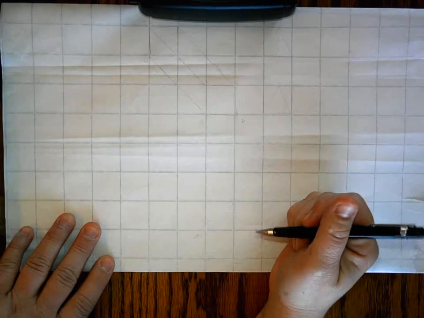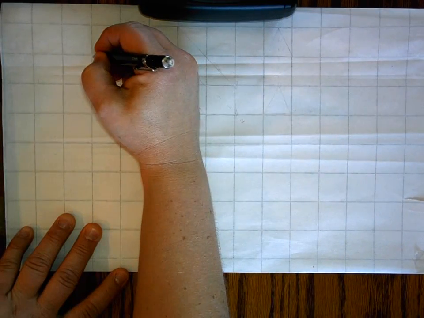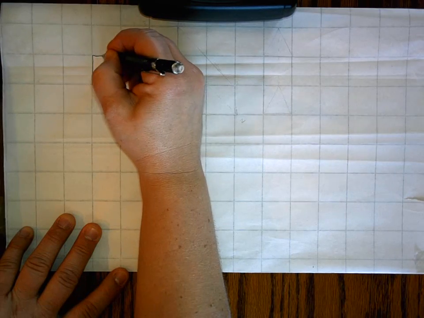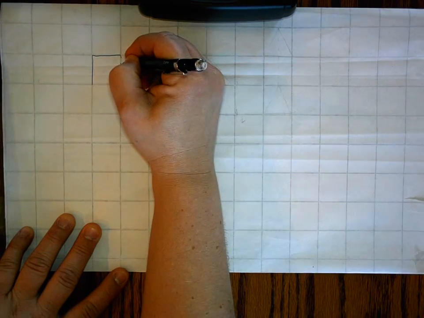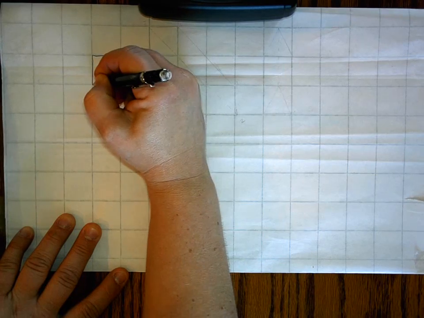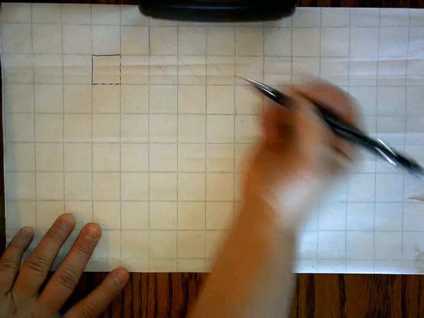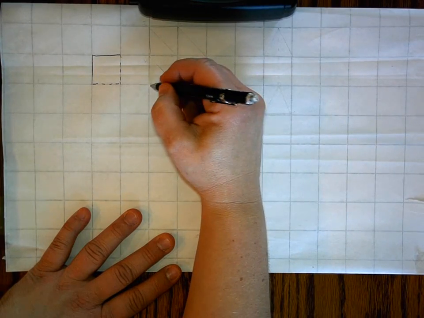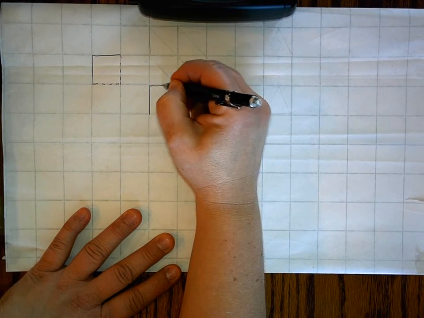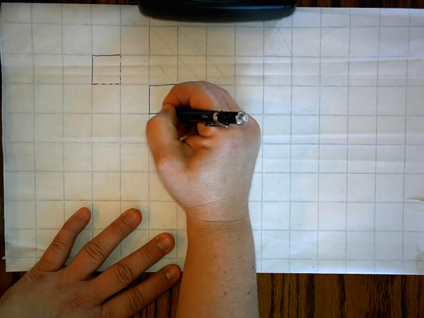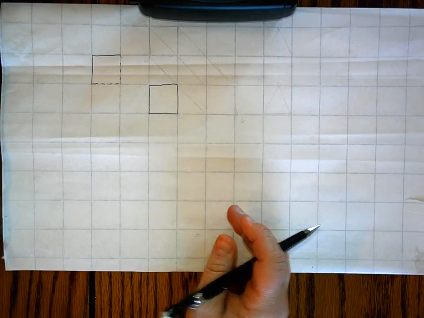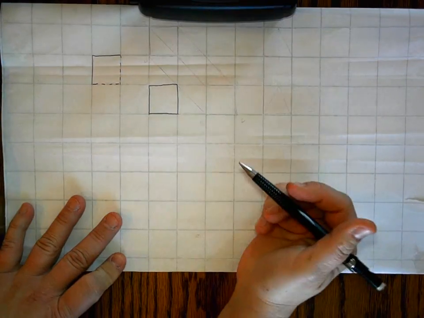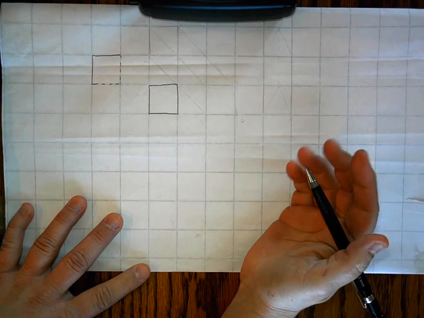So to draw a rectangular prism, you first draw a rectangle, leaving the right side and the bottom dotted. And then you want to go off to the side, so I'm going to go way off to the side, and I'm going to draw another rectangle the exact same size and shape. And then what you're going to do is join the corresponding vertices.